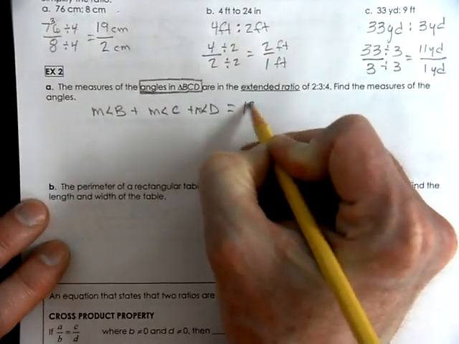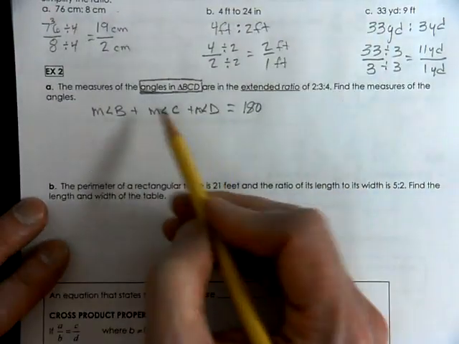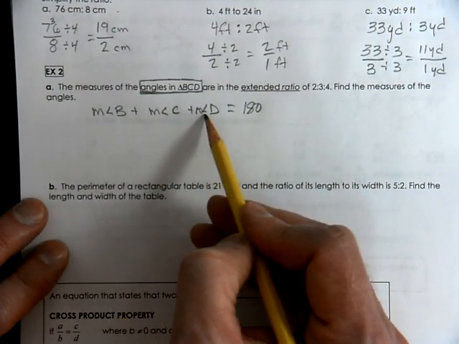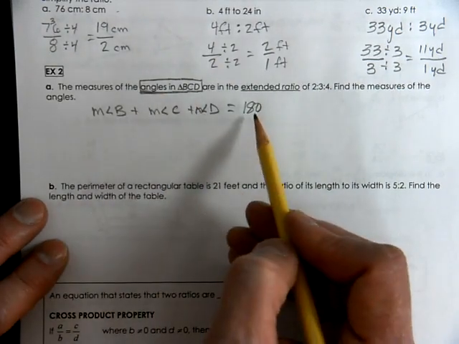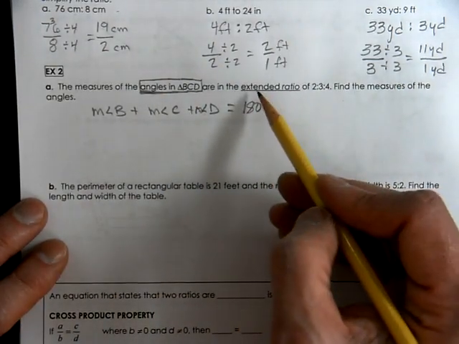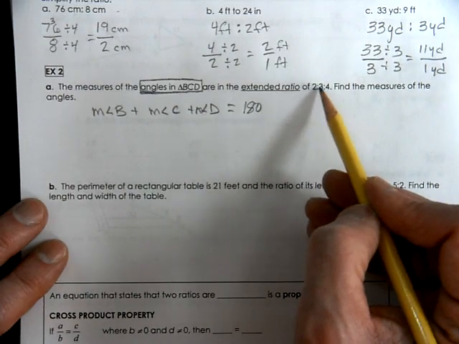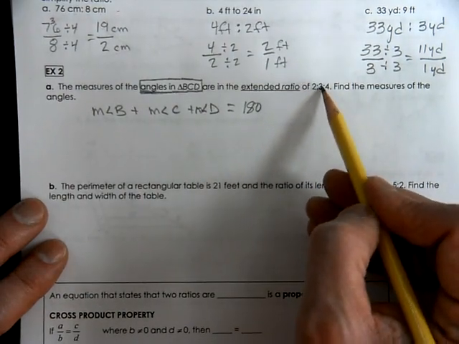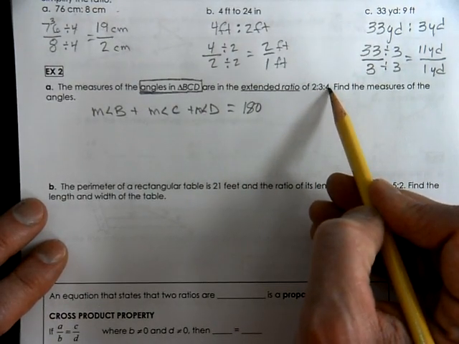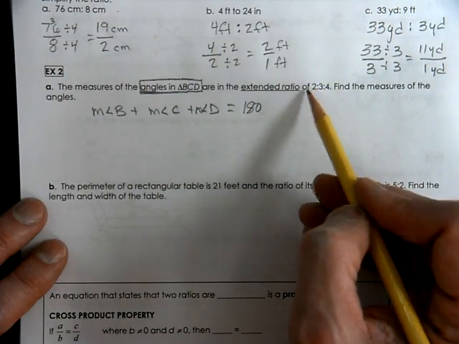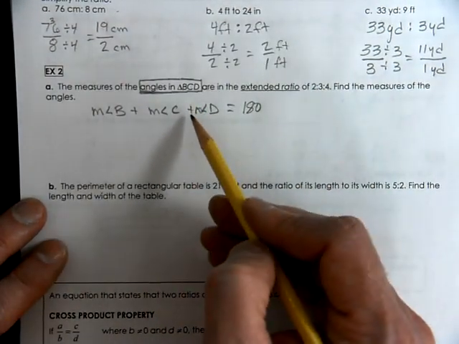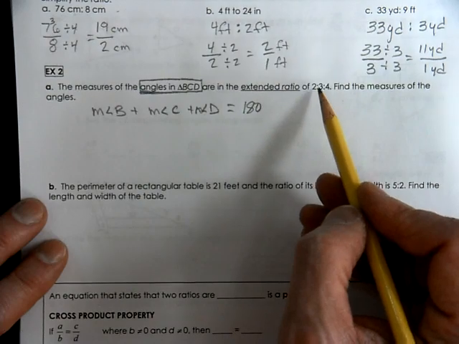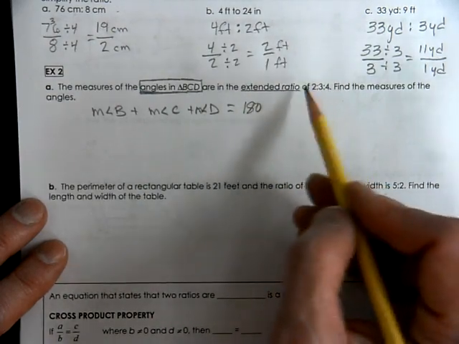The sum is going to be 180 degrees. So we know those 3 angles are adding up to 180. Now look here, they tell us that they are at an extended ratio of 2, 3, and 4. That means the numbers for those angles can be reduced to 2, 3, and 4. It's an extended ratio.